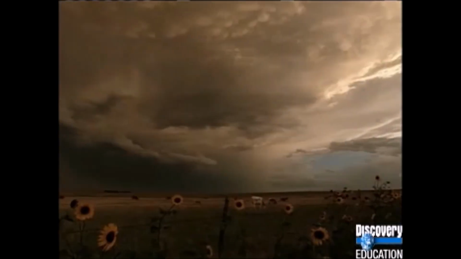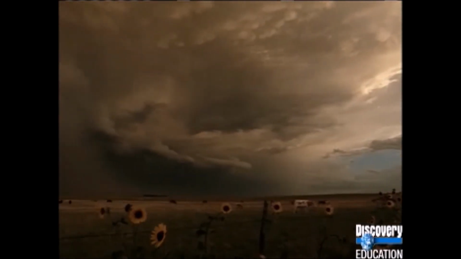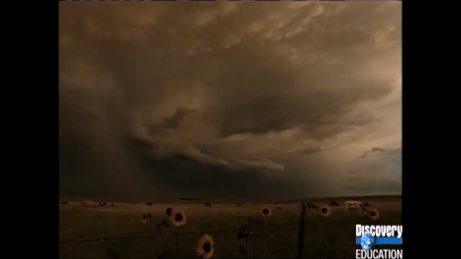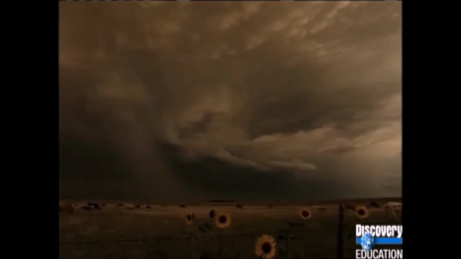Lightning is one of nature's most beautiful and powerful displays. It is a spectacular example of static discharge. But much is still not known about it. To understand lightning, it is important to first learn how it forms, and that begins with thunderclouds.